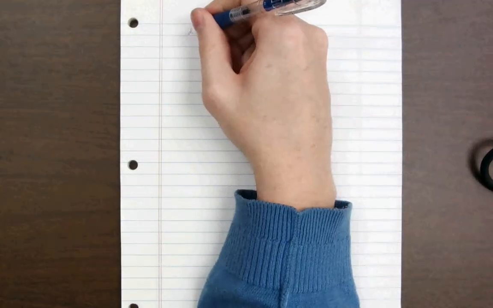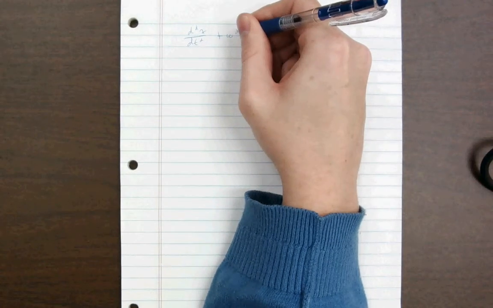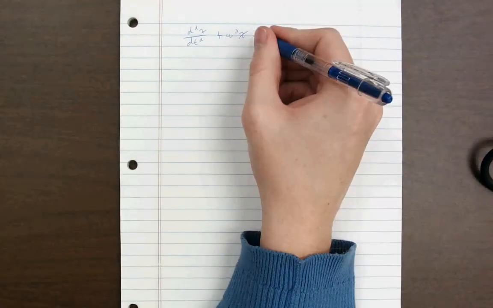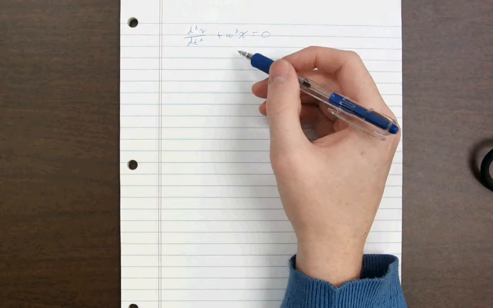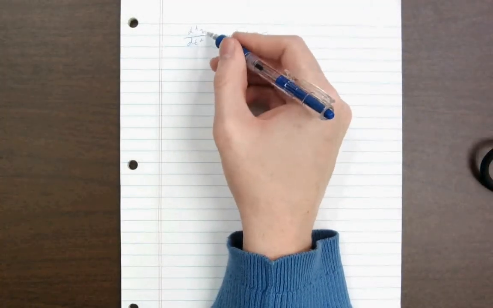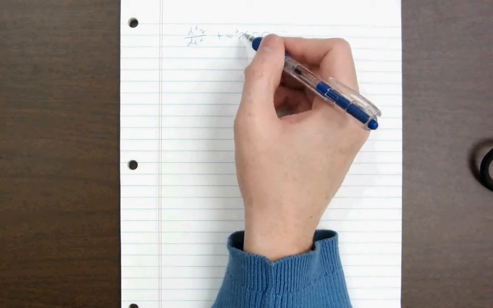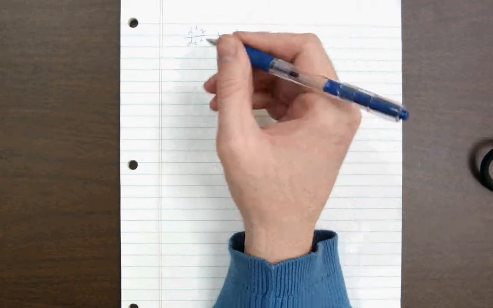Let's talk about harmonic motion. Suppose I had an equation that looks like this, which would describe some simple harmonic motion. Now let's say I wanted to offer possible solutions to this equation for x. Well, I would need something that, when I take the second derivative, will give you back itself with this negative omega squared in front of it.